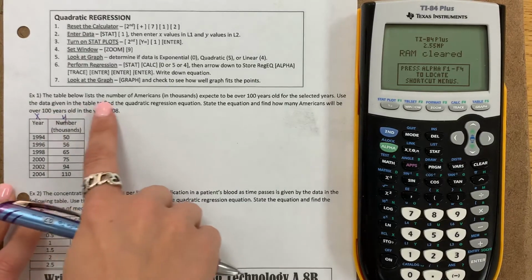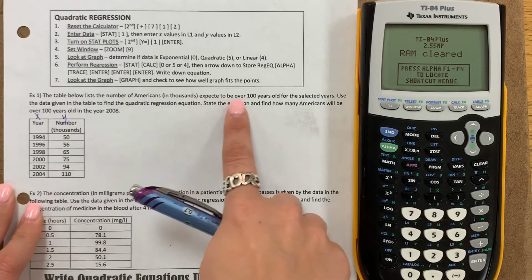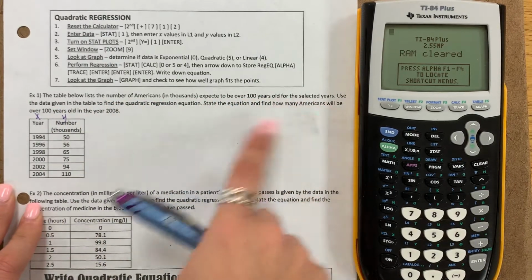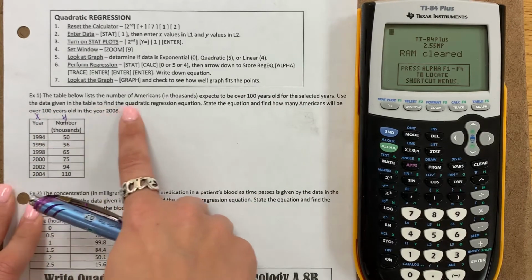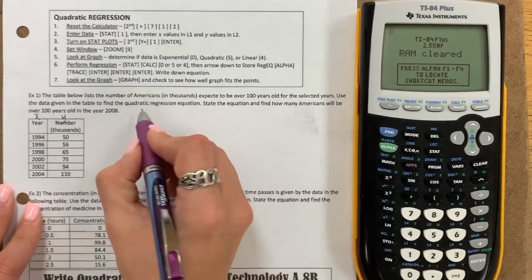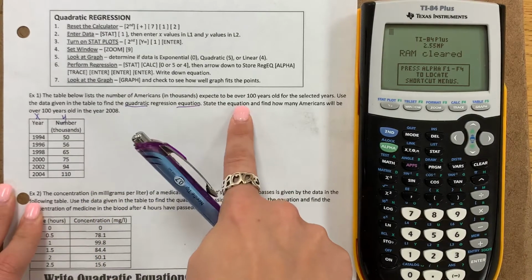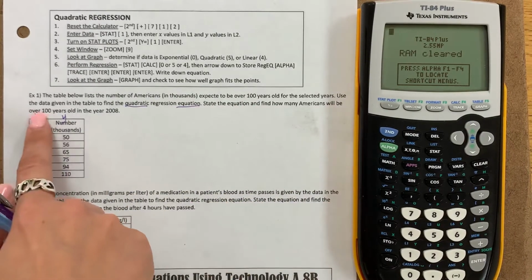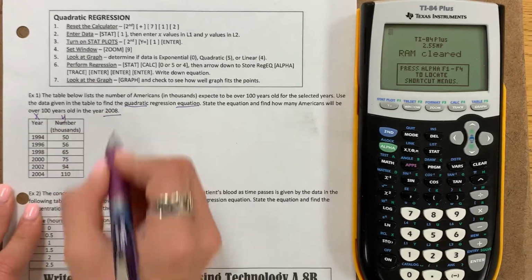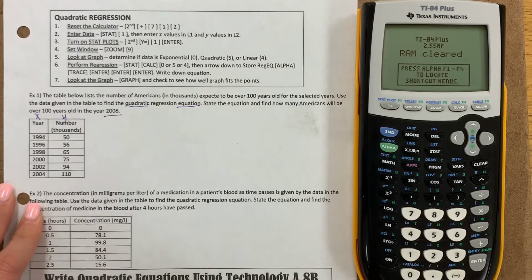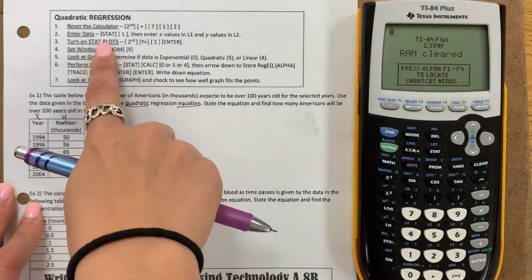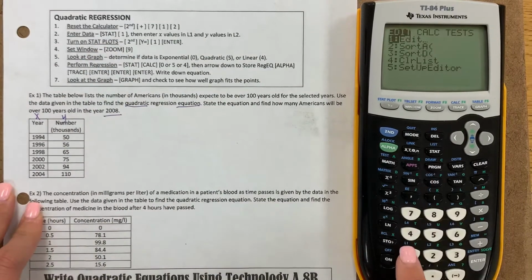For this, the table below lists the number of Americans in thousands expected to be over 100 years old for the selected years. Use the data given in the table to find the quadratic regression equation. So we need the equation for a quadratic regression. We're going to state the equation and then find how many Americans will be over 100 years old in the year 2008. So we have two parts to this, the equation and then how many Americans will be over 100 years old in 2008. So we go to our second step, stat 1.